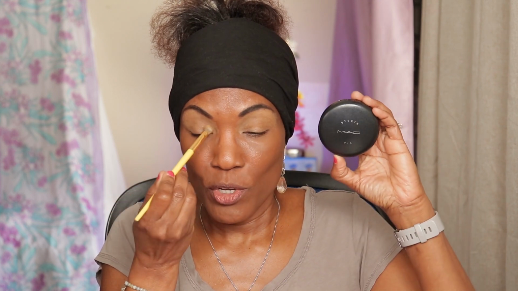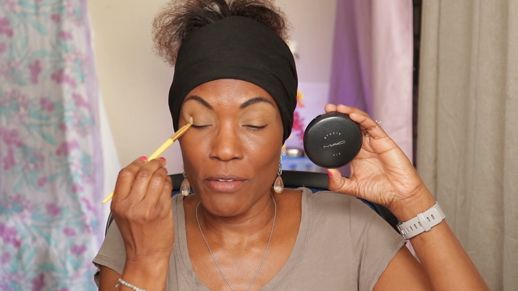If you want to see what shade I'm talking about, keep watching because I'm going to create a look with that shade. I already have my base on, and my base is MAC Studio Fix Plus Powder Foundation in the shade NW45. This is the old formula. I have a video with the new formula. I'll put that in the cards. Go check it out and see what I think about it. But this is the old formula on.